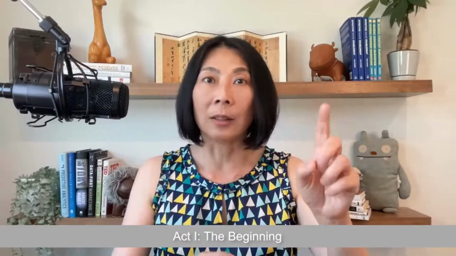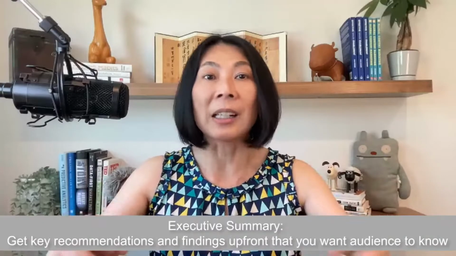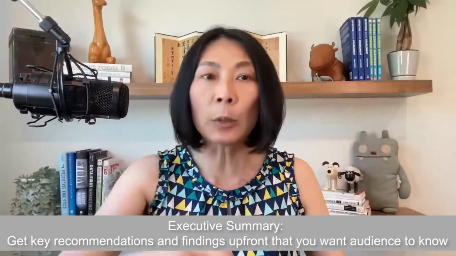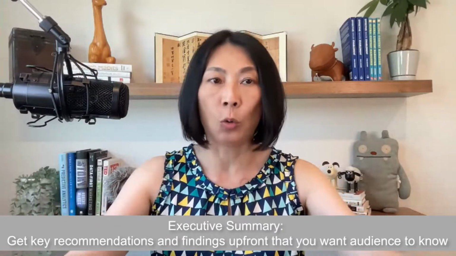Act 1 is your beginning. Your plan in the beginning, it's your job to quickly establish what you want to communicate upfront. How you set up the beginning will also decide the table of contents in Act 2 and determine what you want to include from your information gatherings and the interviews. One approach to start is to create an executive summary, get the key recommendations and findings upfront that you want your audience to know. Right?